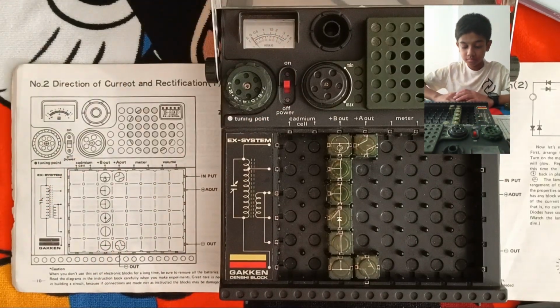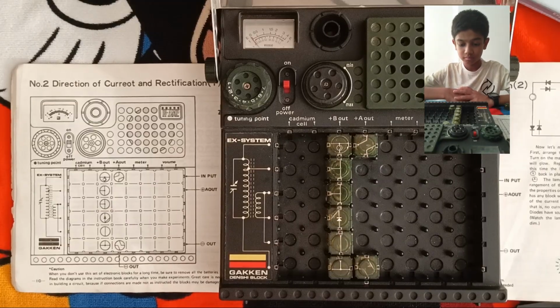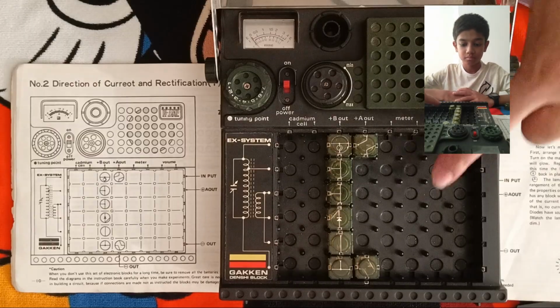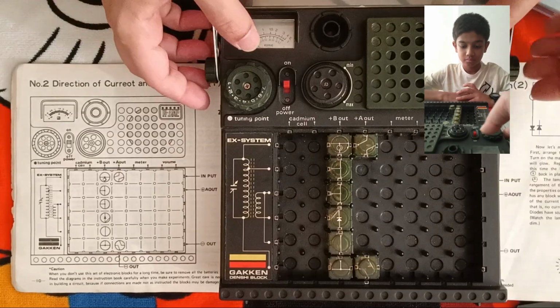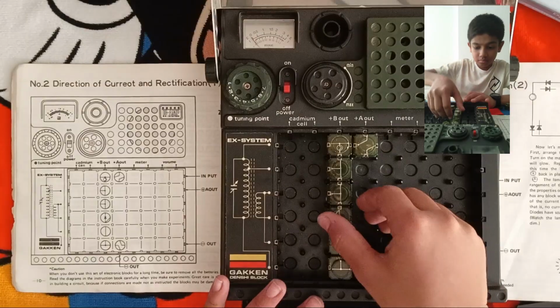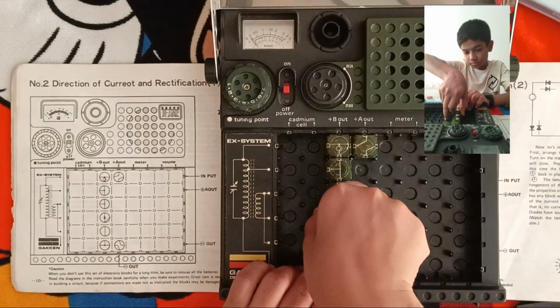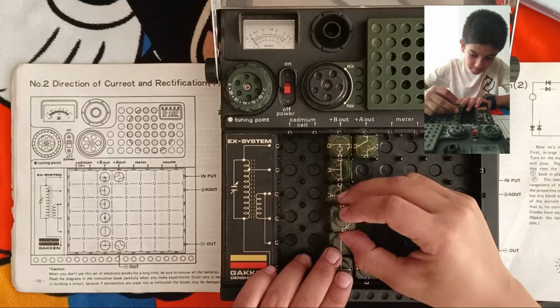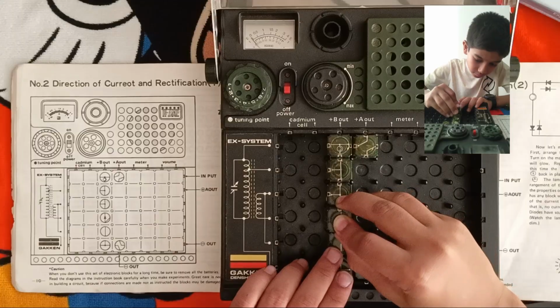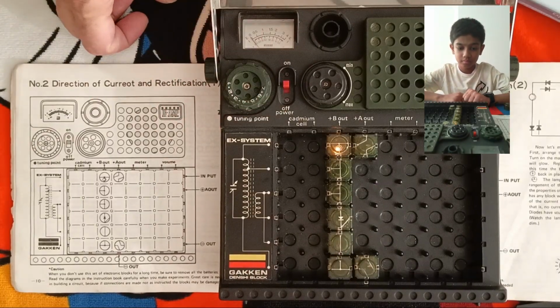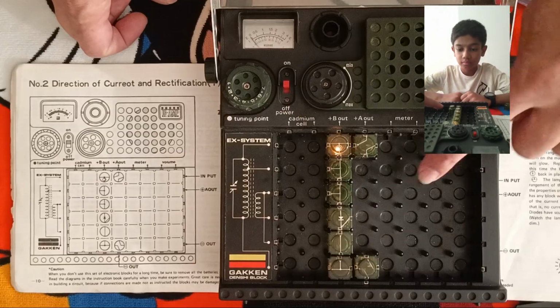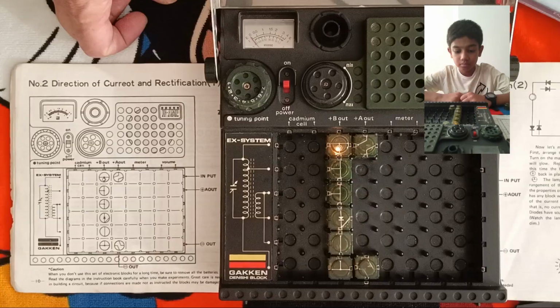Okay, so now we are able to see that the diode is not allowing the current to flow, because it only allows the current to flow in the direction of the ring. So the bulb is not lit. Okay, turn the diode around again. See, the current will only flow in the direction of the ring, and now the circuit is able to complete and the bulb is lit.